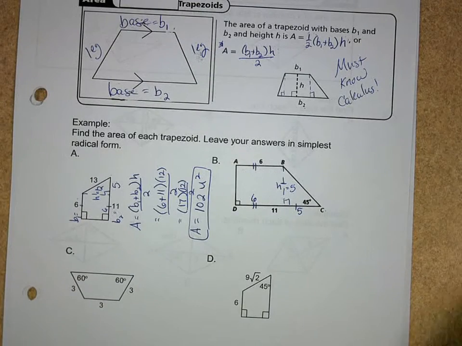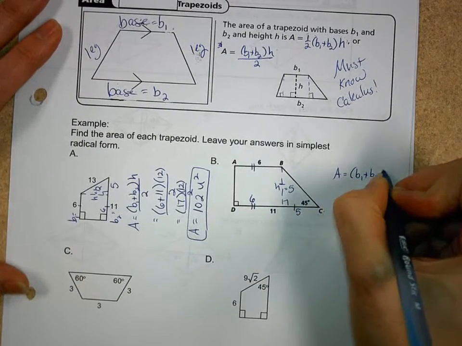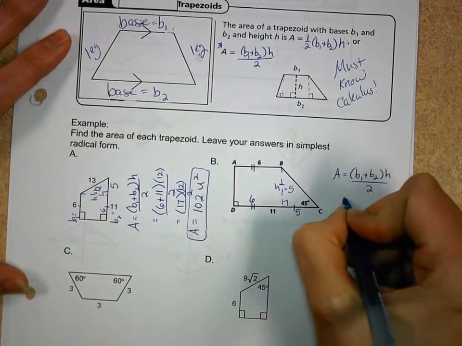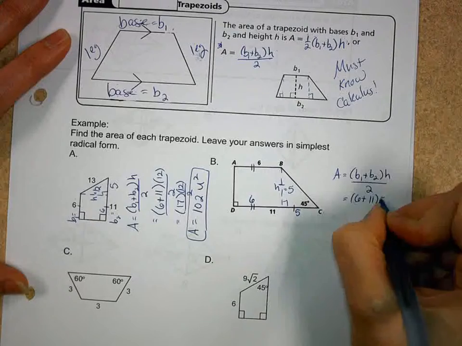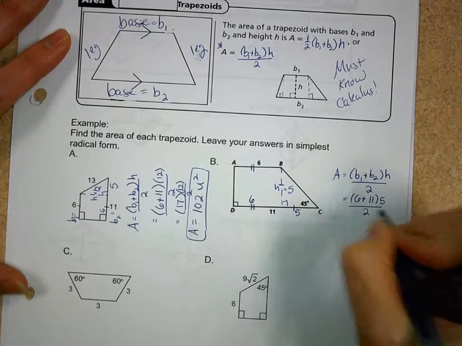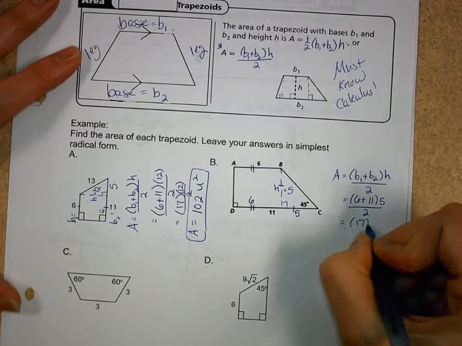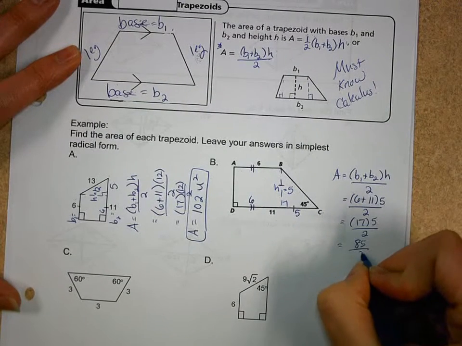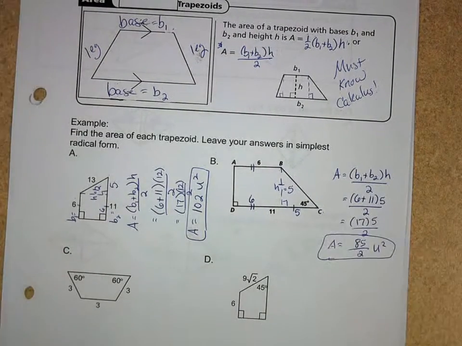Now, do I have all the information that I need for that trapezoid? Yeah, I have the height and the bases. So again, we're writing our formula down. Base 1 plus base 2, that's a new word, base 2, times the height all over 2. So we have base 1 is 6, base 2 is 11, height is 5, all over 2. So I get 17 times 5 all over 2. Well, that 2 doesn't go into either one, so I have a fraction here. So I get 85 over 2 square units. They didn't give me a measurement, but make sure it's area, so we label it.